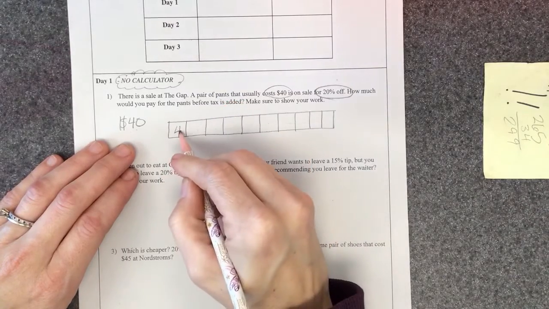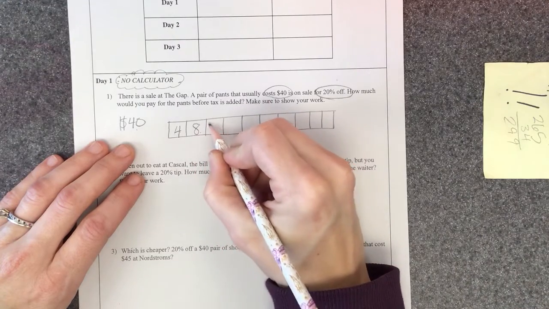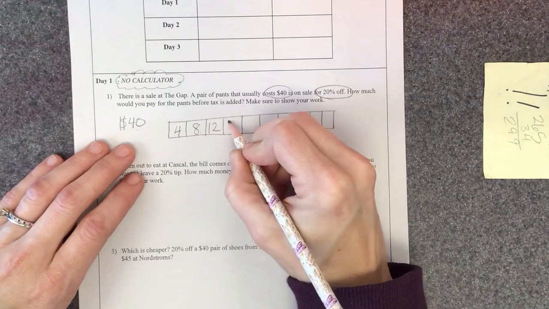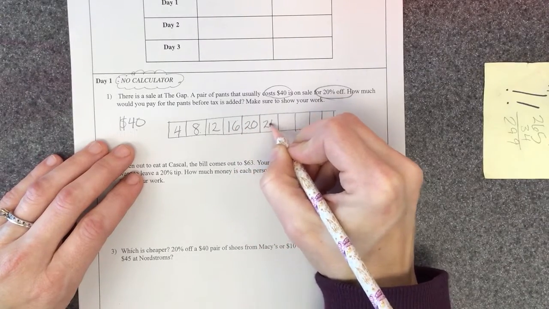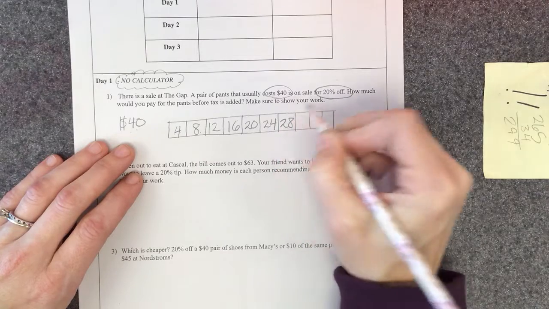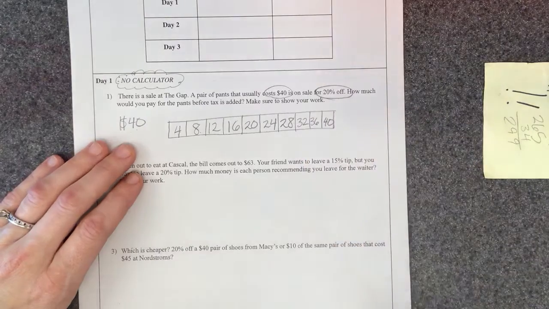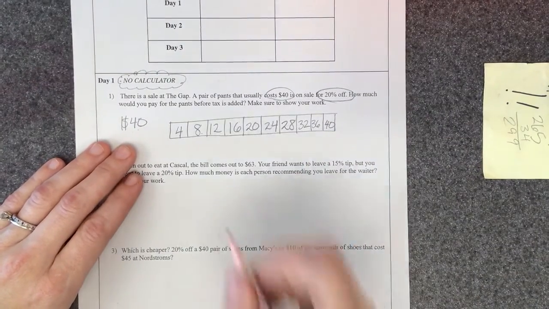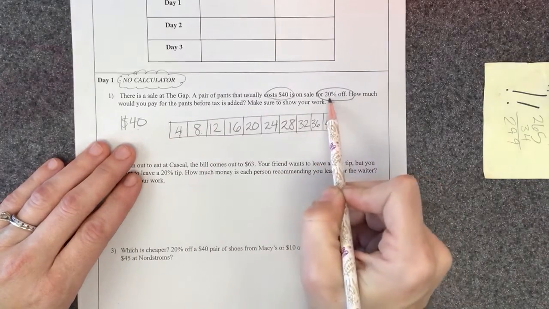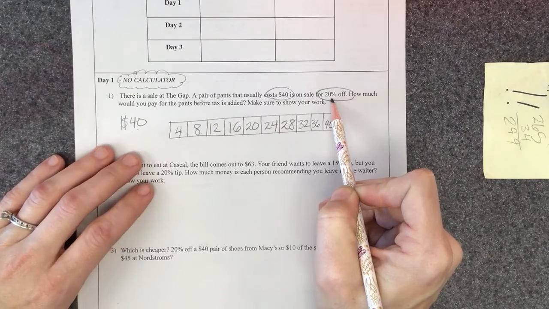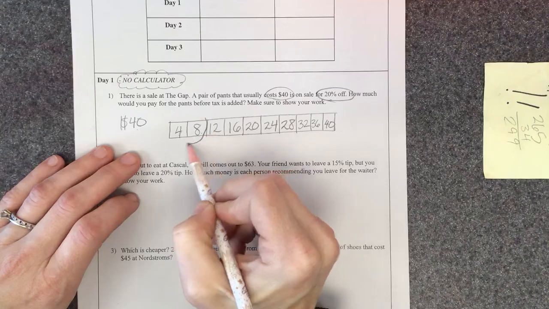So we have 4. What's next? 8. Count 4 more. 12. Then? 16. Yes, 16. 20. 24. 28. 32. 36. 40. Cool. All right. So if we say each box is 10%, right? And the sale is for 20% off, how many boxes are we talking about? 2. So circle it. Okay.